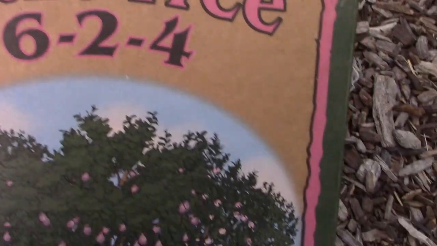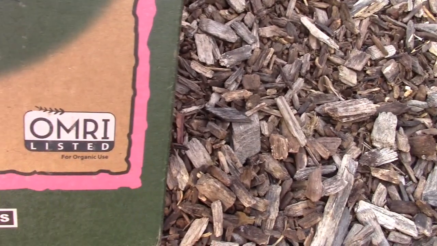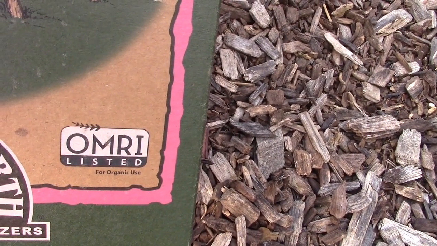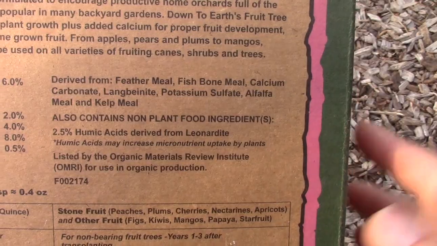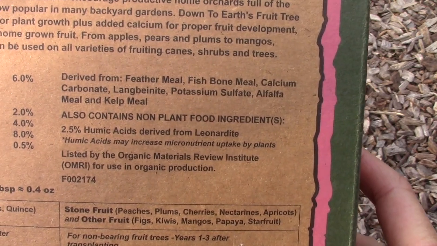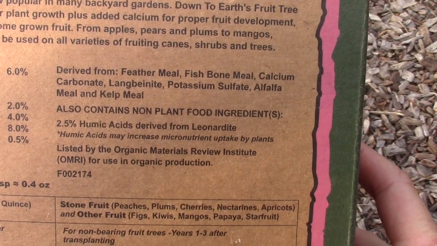I'd rather you pick up a box of fertilizer that is OMRI certified or USDA organic certified or CCOF certified. These are all institutions that label something as being safe for use in organic agriculture. On the back of a box of organic fertilizer, you will see things you actually recognize, like blood meal, bone meal, feather meal, calcium carbonate, which is pretty straightforward, it's calcium. Langbeinite, these are mined minerals. Alfalfa meal, kelp meal, and potassium sulfate.